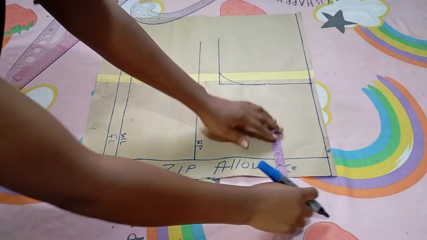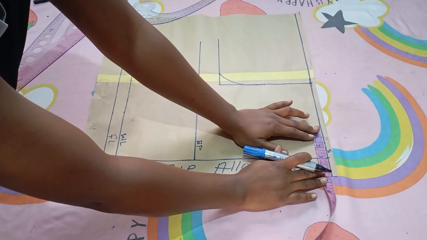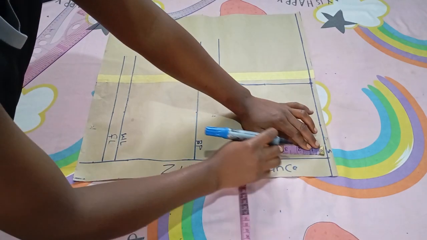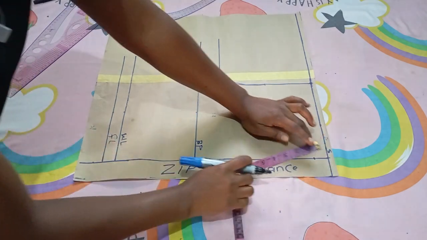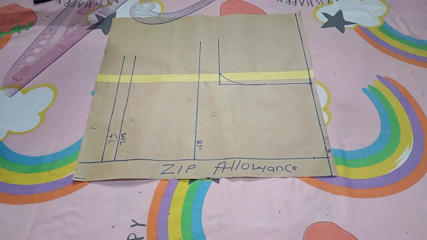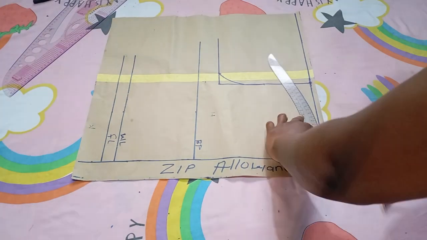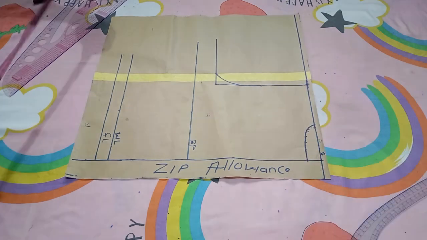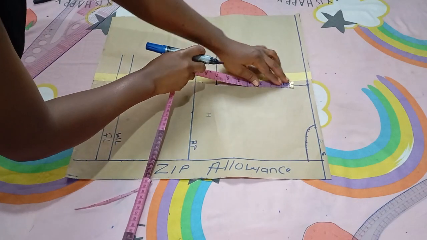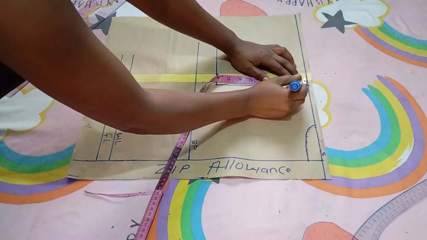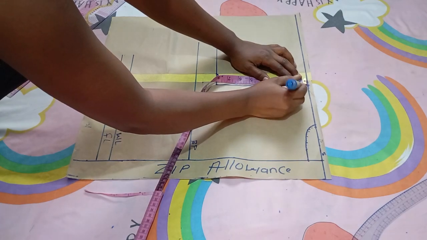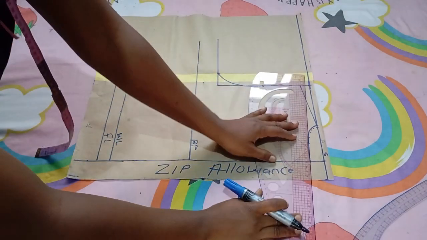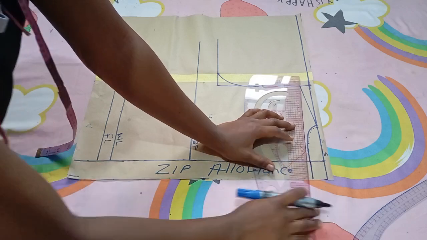For the back neckline, I marked 3 inches as the neck width. Then I came down by 1 inch for the neck depth. Now I will use my free hand to connect all these points together to form a round neckline. For the shoulder slant, I simply came down on the armhole line by 1/2 inch. Then I will use my ruler to connect this point to the neckline. So I extended the neckline to the zipper allowance like this.